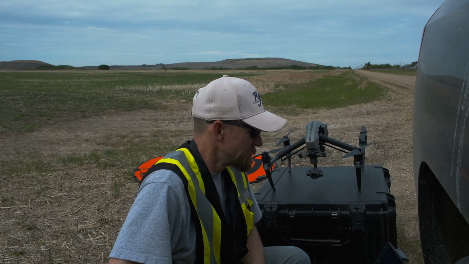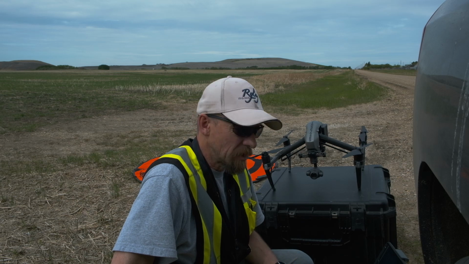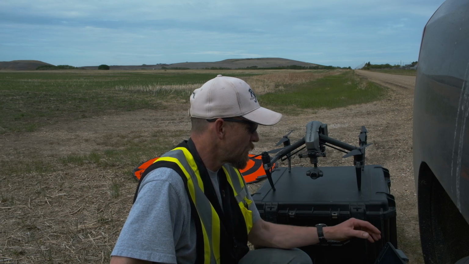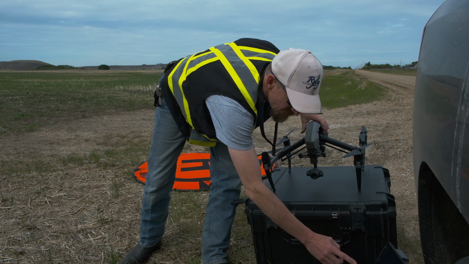So of course, like usually happens when I haven't flown in a few days, my compass has gone out of calibration. So I'm going to quickly show you guys the compass calibration, and then we can go fly. Start.